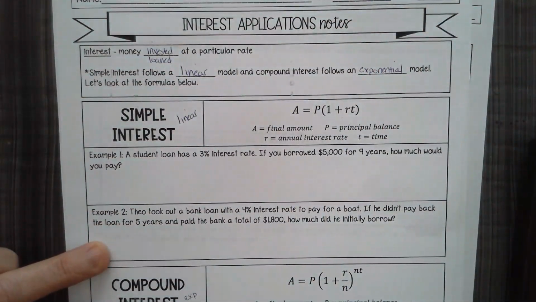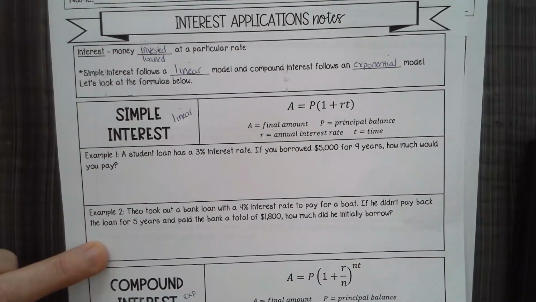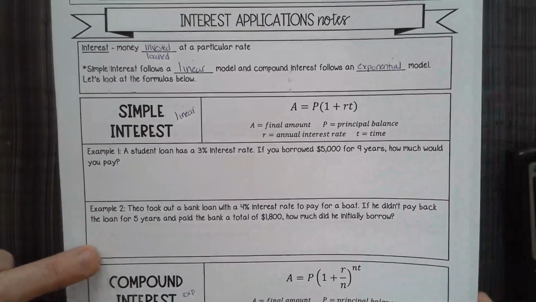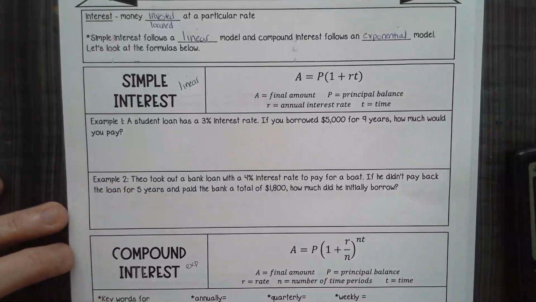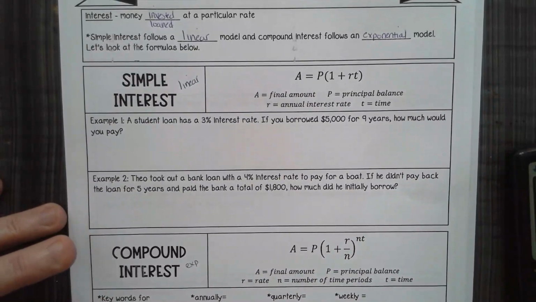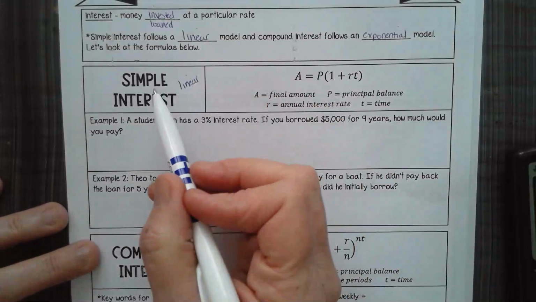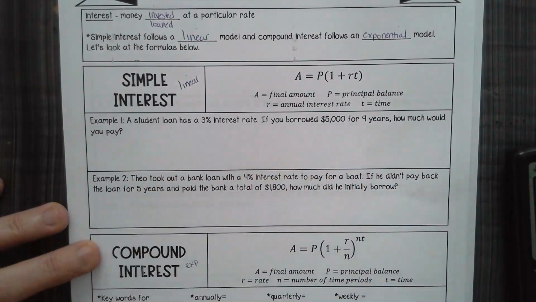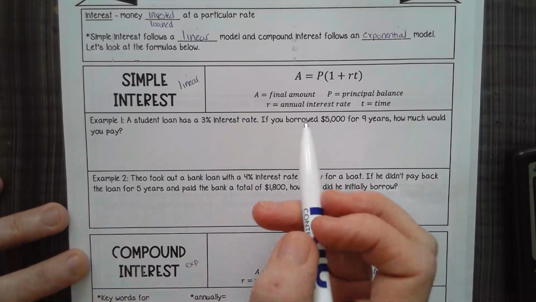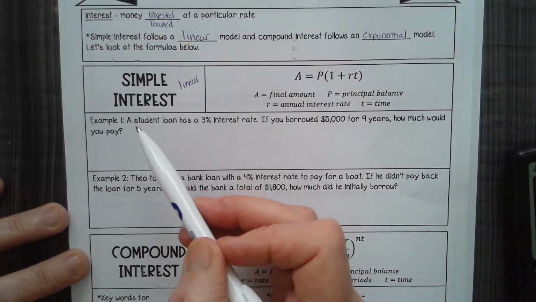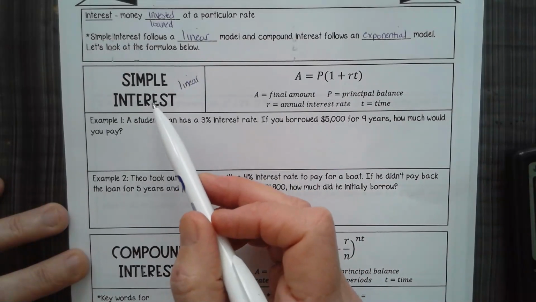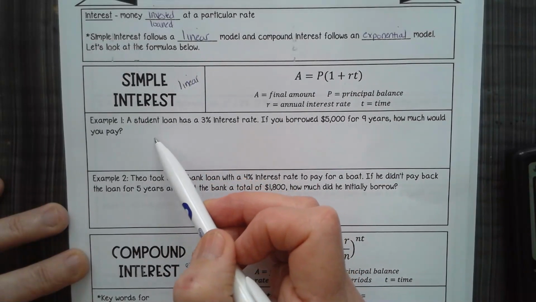All right, so let's just practice plugging into these formulas. The first thing is on a standardized test, they will probably have the word simple when they are describing what kind of interest that you're doing. These particular ones don't say it, but you're looking for the keyword simple in order to know to use this formula.